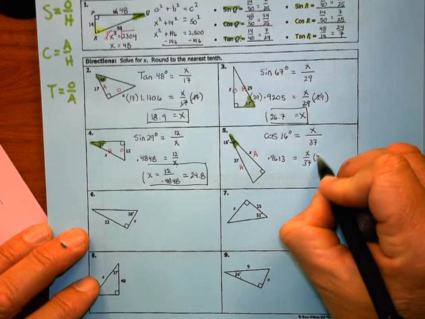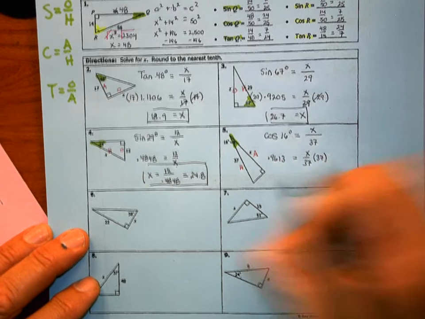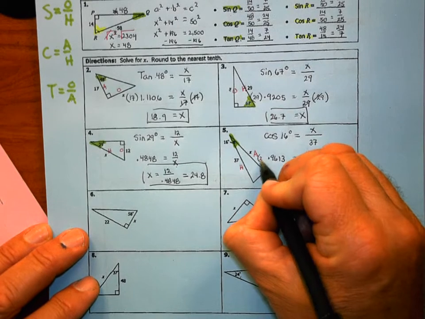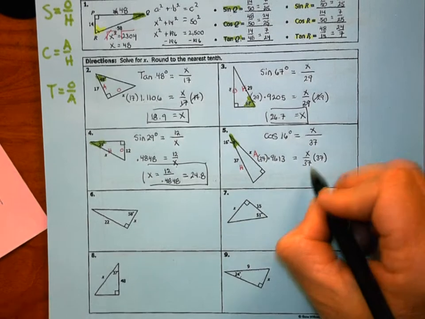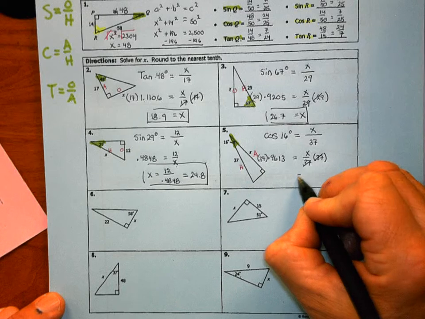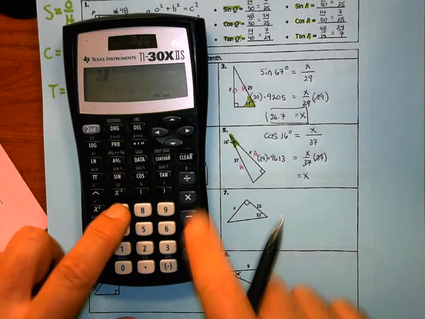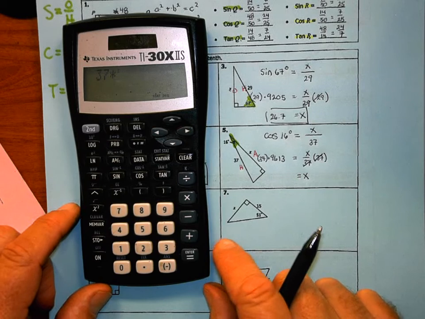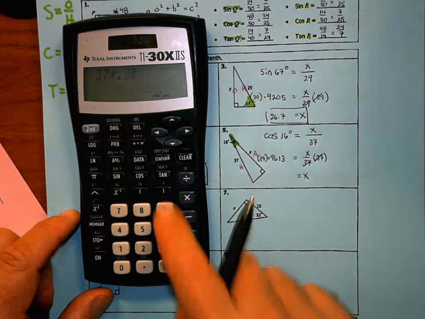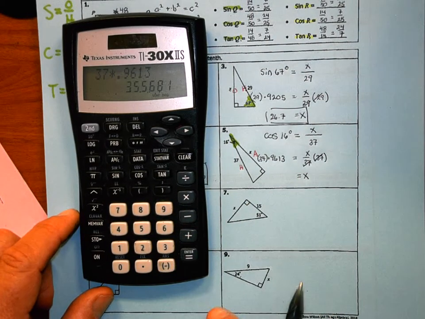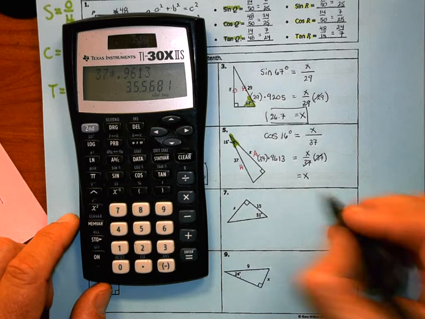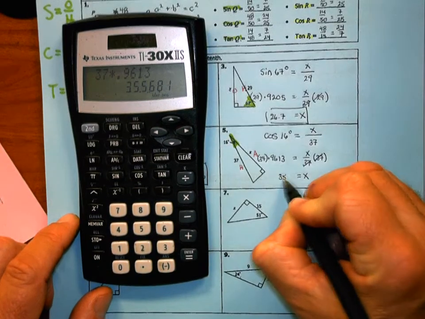The way that you would solve it is you would multiply both sides of the equation by 37. So those 37s would cancel out. That leaves me with x. And my answer is 37 multiplied by 0.9613. And we're going to round our answer to the 10th, so 35.6. So there you go. There's number 5.